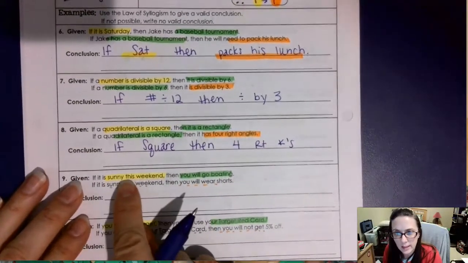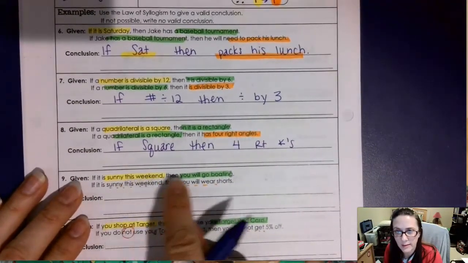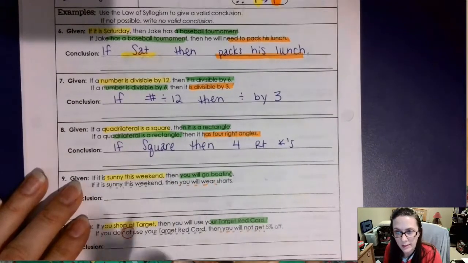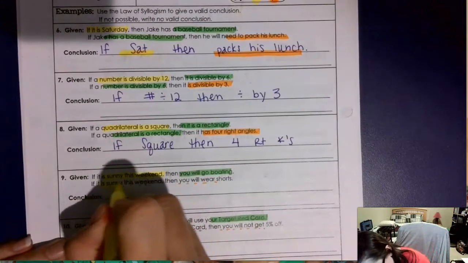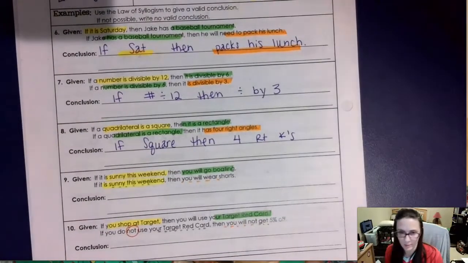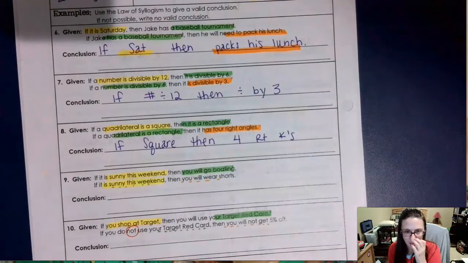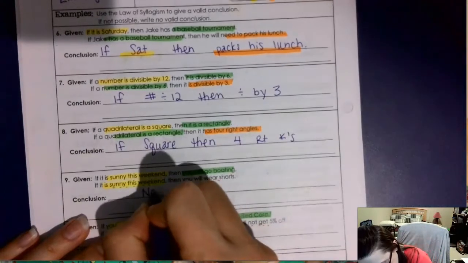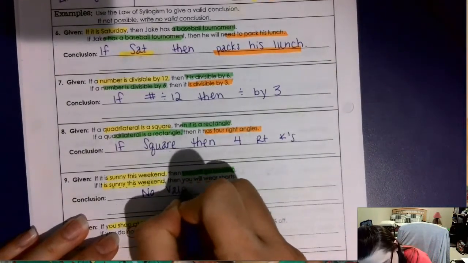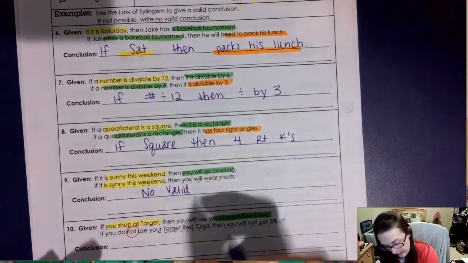Okay, over here it says, if it's sunny this weekend, then you will go boating. And if it is sunny this weekend, this is another yellow. The two yellows match. And that doesn't tell us anything. There's nothing we can do. It's not linking them together. This is no valid conclusion because it doesn't match our format.